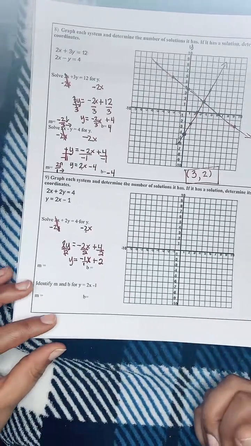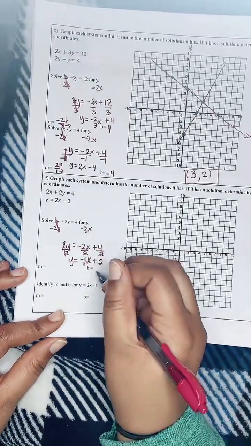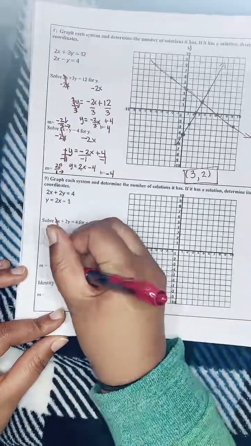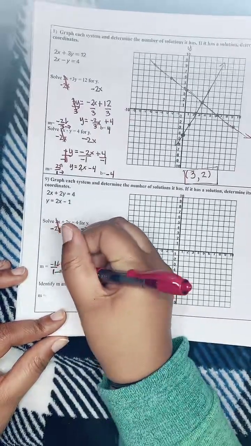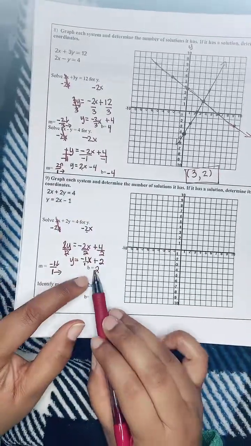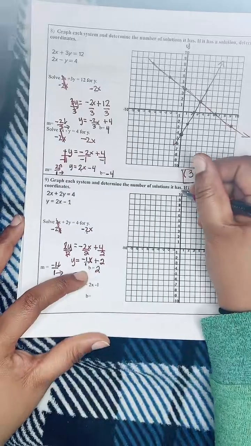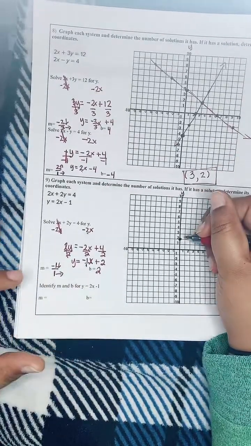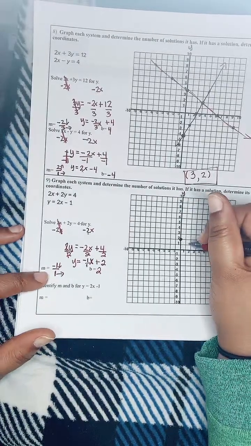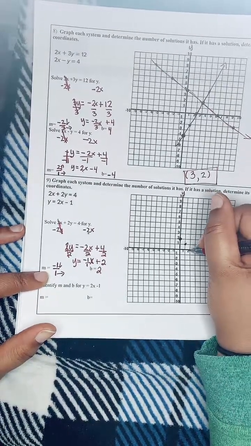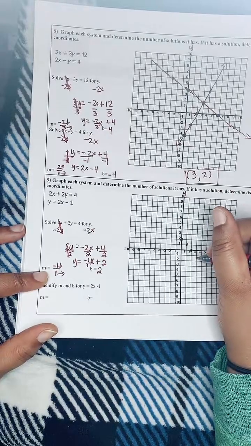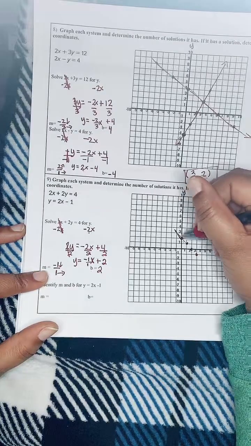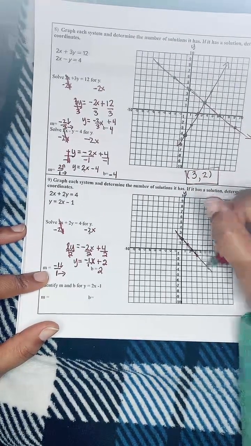So, yep. So here is my b is 2 and my m is -1 over 1. Okay. So we're going to start. Remember, you always start on the y axis. Okay. At 2. So we put a point here. And then my slope says go down 1 to the positive 1. Down 1 to the positive 1. Okay. And here goes our line right here.